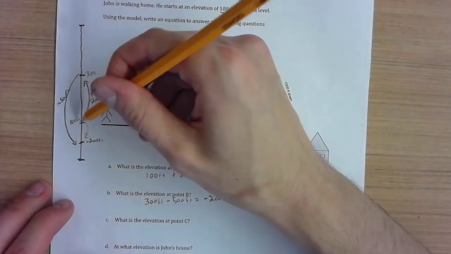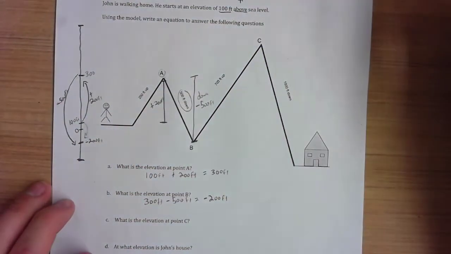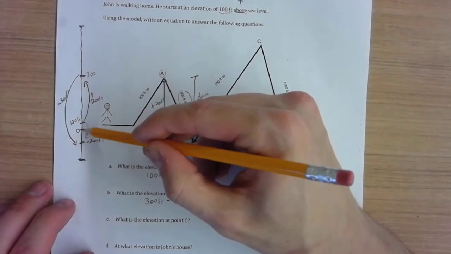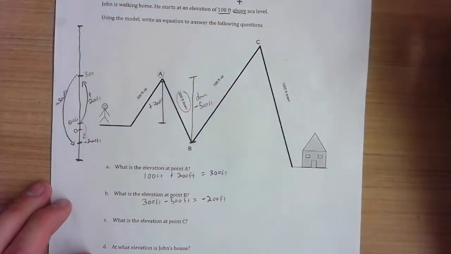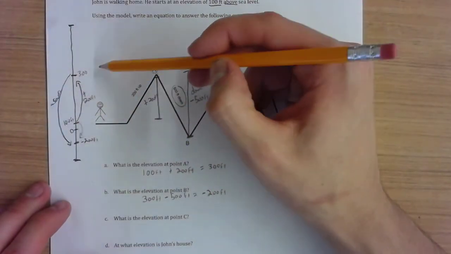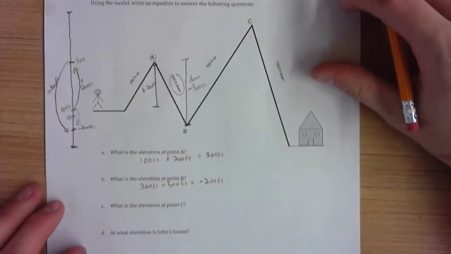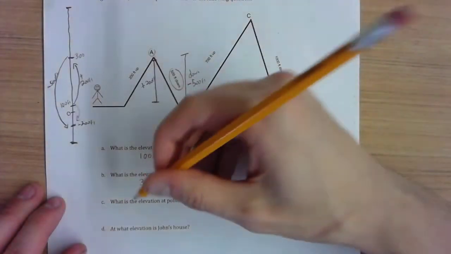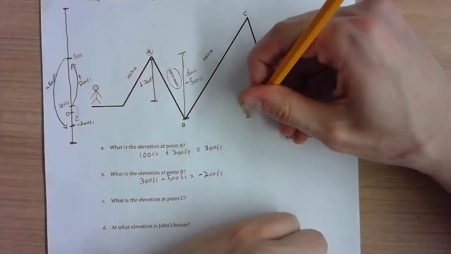So that means that our zero is somewhere about here, right? We're not looking for our zero, but this would be the sea level line, right? And now we are at negative 200 feet below zero. We started 100 feet above zero. We went to 300 feet above zero, and now we are negative 200 feet below zero. Great. Next question. Now we are looking at what point of elevation we are at part C.